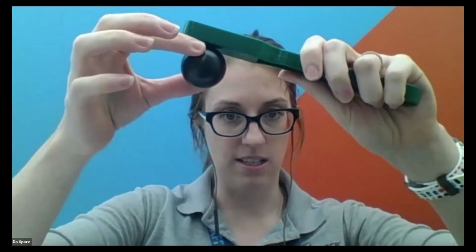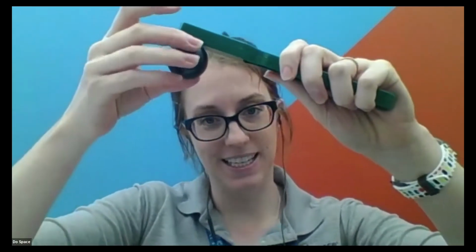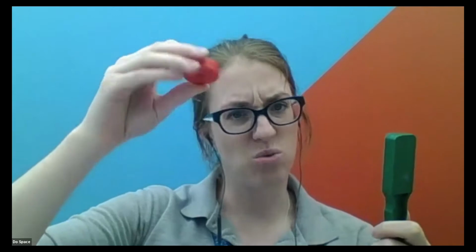I have this plastic ball. Let's see if it's magnetic. Is it magnetic? We'll find out. Nope, it's not. It is not magnetic. This, like I said, just like our foam, like our book said, plastic is not magnetic. But then I also have this kind of round circular thing.